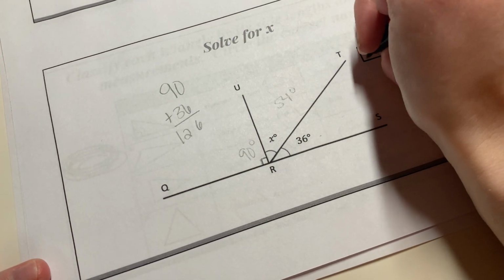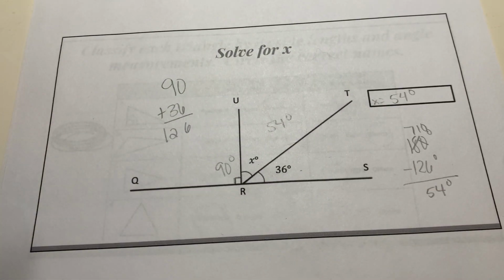54 degrees is X. All right, if you have questions after you do this review, please let me know before you take your test, and I'm more than happy to work on it with you.